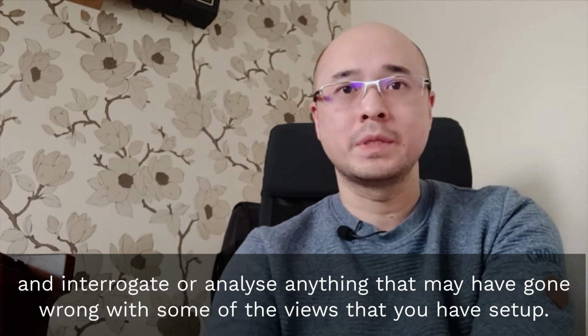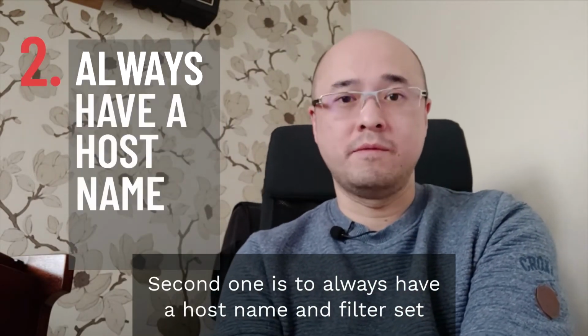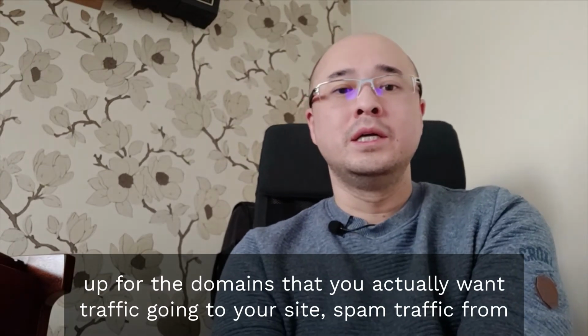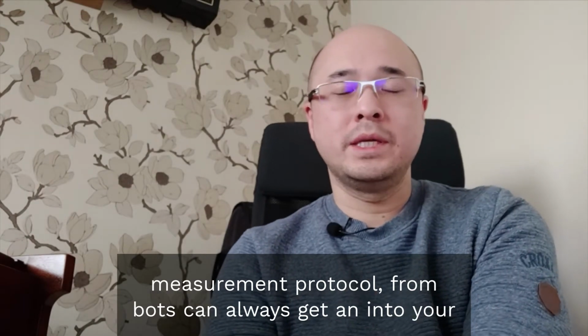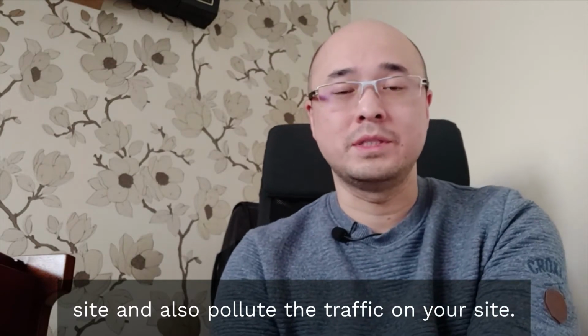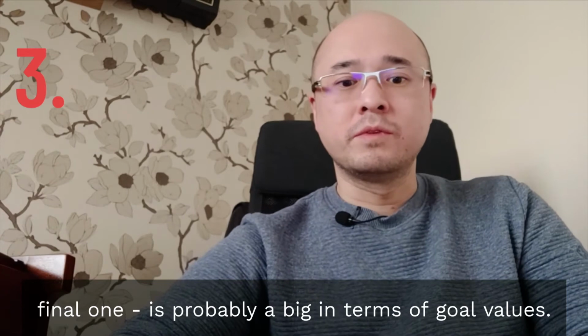that you set up. Second one is to always have a hostname filter set up for domains that you actually want traffic going to your site. Spam traffic from measurement protocol, from bots, can always get into your site and also pollute the traffic on your site.